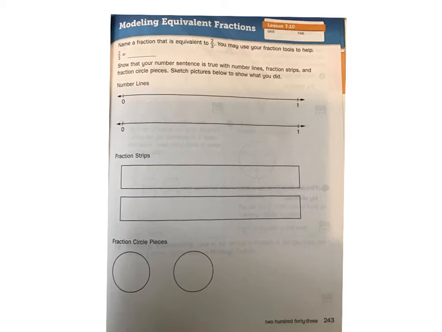You might be using your connected fraction circles. You can use your fraction strips. You can use the fraction cards I sent home, up to you. Okay, so you guys might have figured out that 2/3 is the same thing as 4/6. Now you're going to justify that your number sentence is true with the number lines, fraction strips, and fraction pieces. Sketch pictures to show what you did.